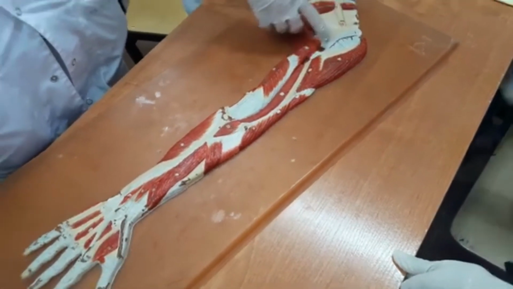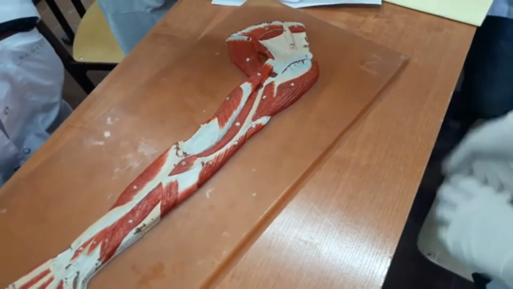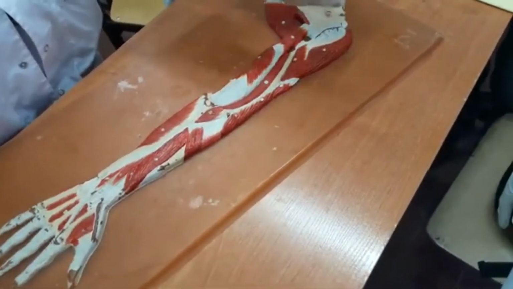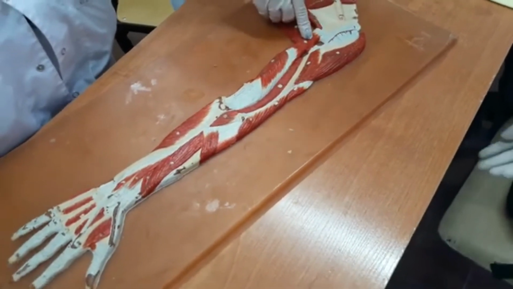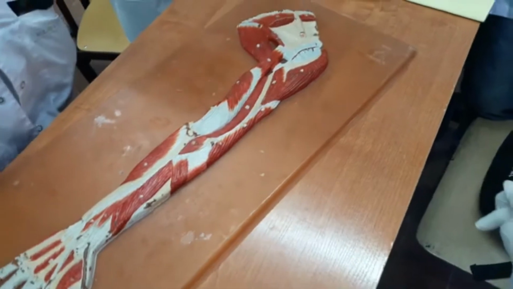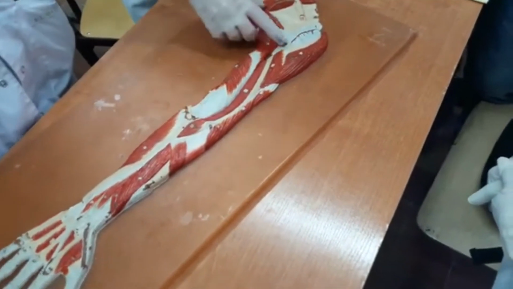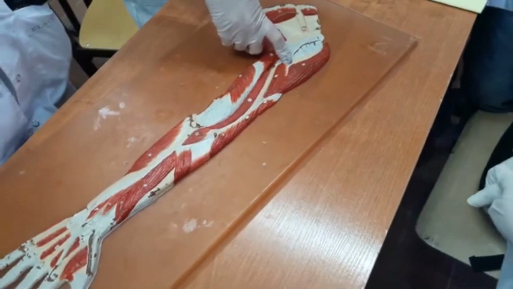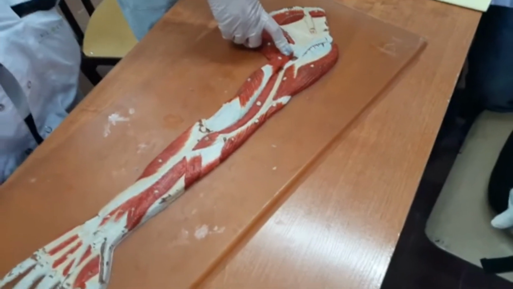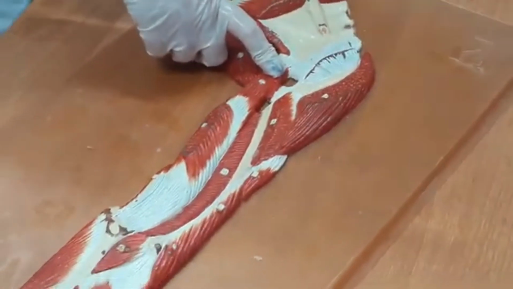Borders: at the top, subscapular muscle; at the lower, teres major; medial, caput longum triceps; and lateral, column chirurgicum of humerus. From this opening goes arteria circumflexa humeri posterior and axillary nerve.